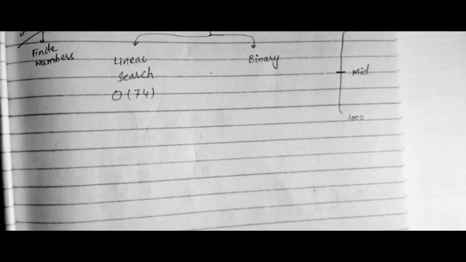Now we move to searching techniques. We have two types of searching techniques, that is linear search and binary search. Linear search means that we have random data and we have to search a number out of it. We have to check all of the data until we find the desired number. But in binary search, we have sorted data in ascending or descending order, which helps us in quick search.